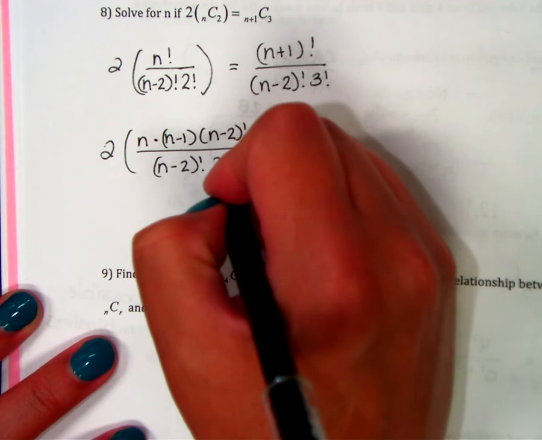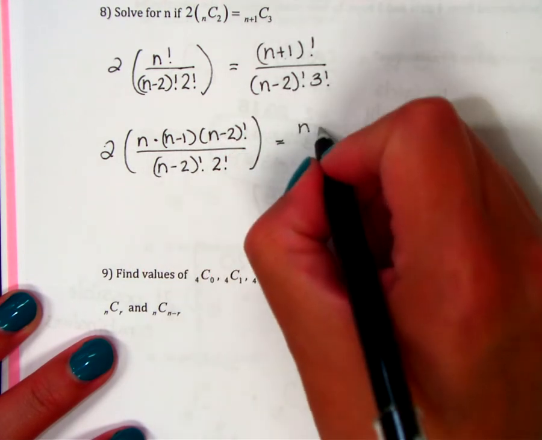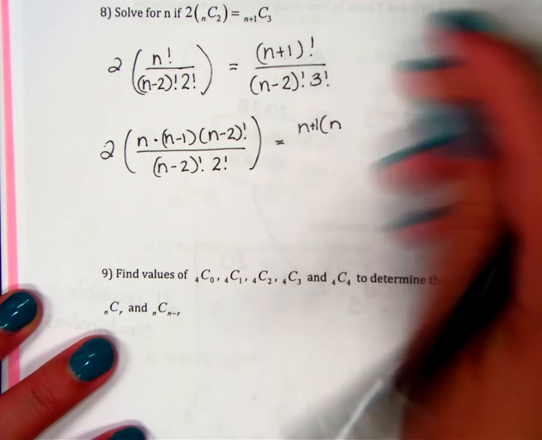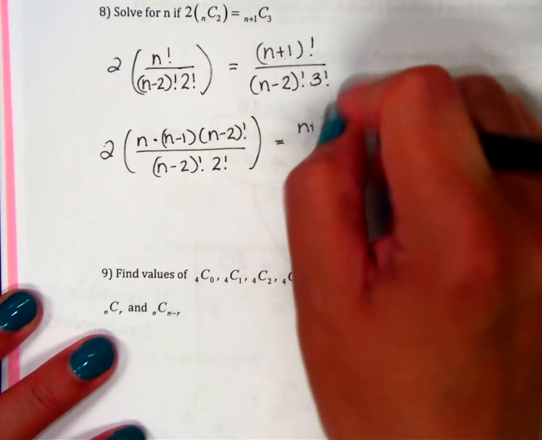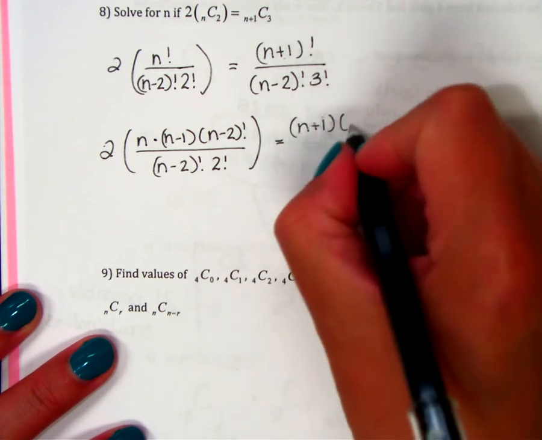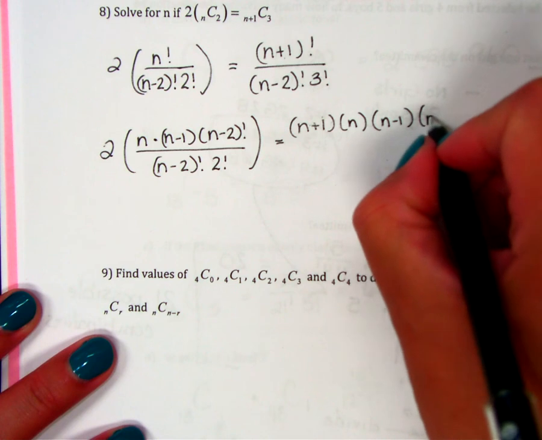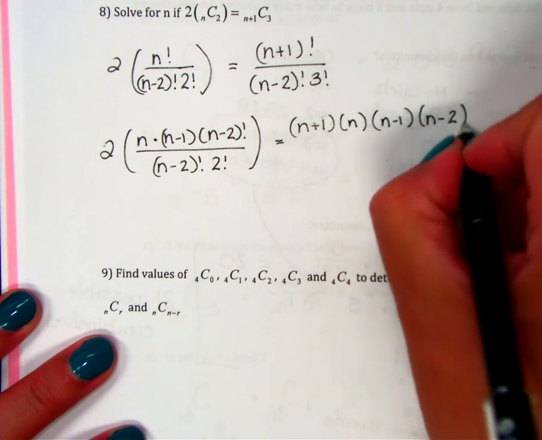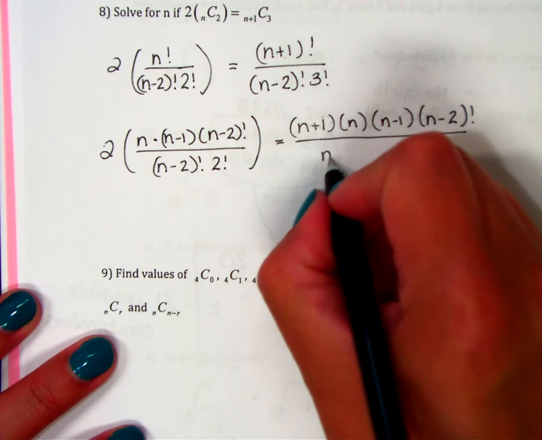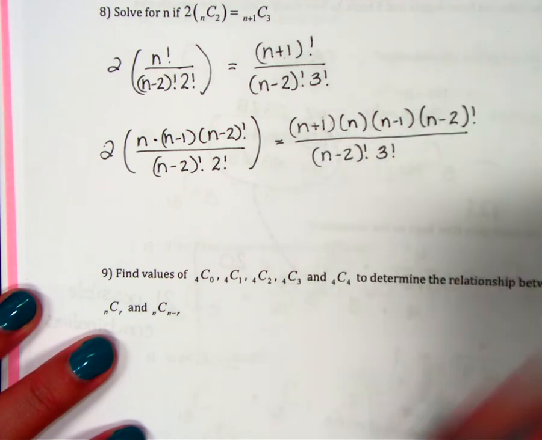Your goal is to get rid of the factorials. So n plus 1, because that's my first term, and n would be the next one, and then we have n minus 1, and then n minus 2 factorial over n minus 2 factorial over 3 factorial.